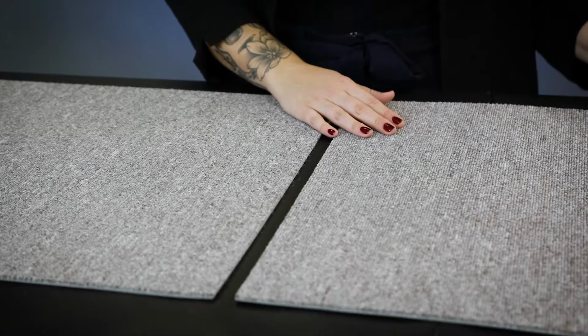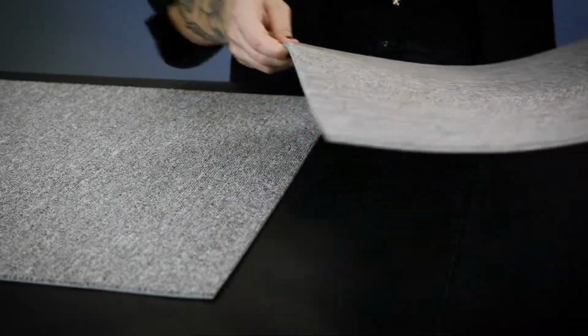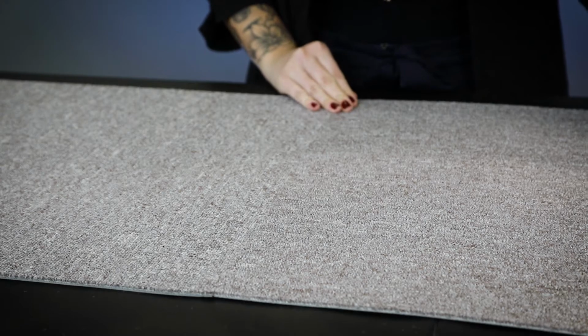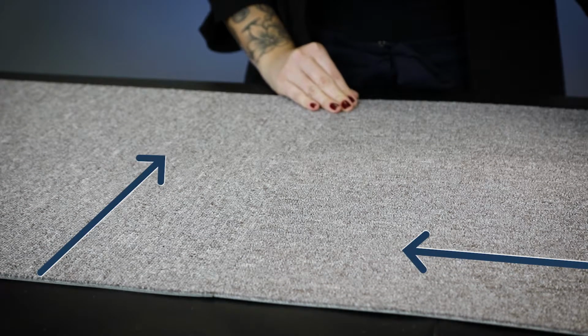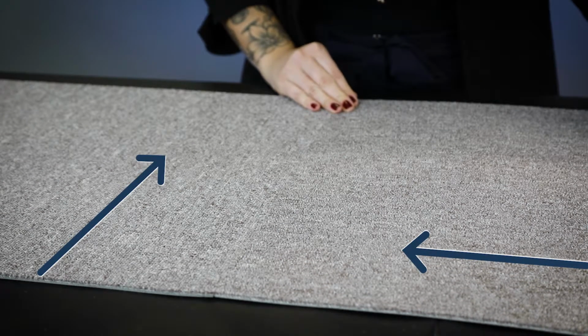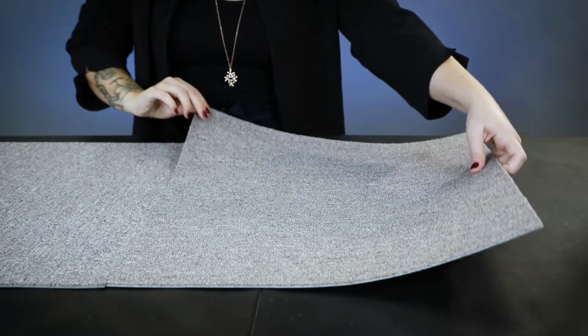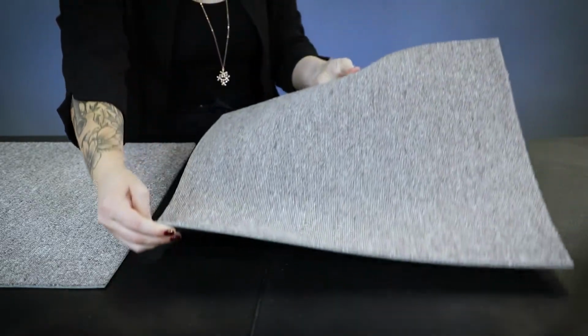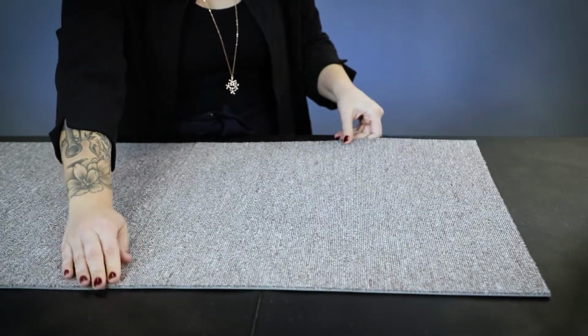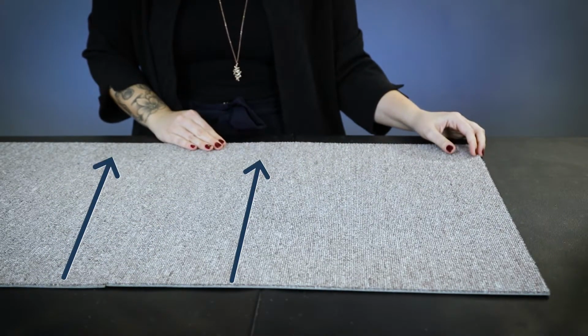Though the pile direction can be subtle in some products, it becomes more obvious if you place two carpet tiles side by side and orient them in different directions. The way the light hits the pile direction at different angles can make it look like the tiles are different colors. For an installation that looks more visually consistent, you'll want to install the tiles with their arrows all pointing in the same direction, which means the face fiber or pile will sweep in the same direction.